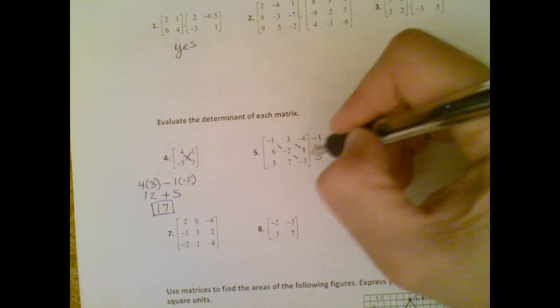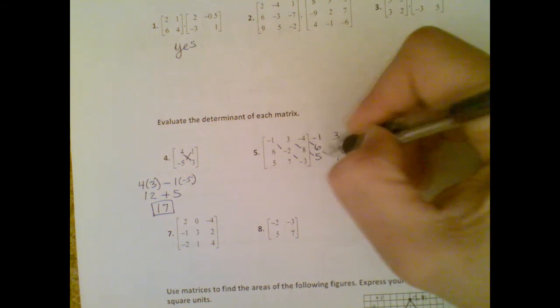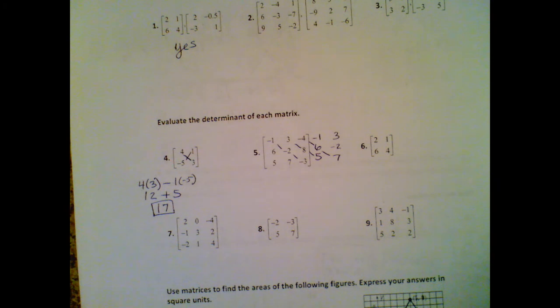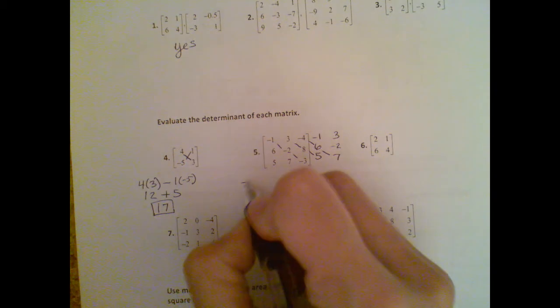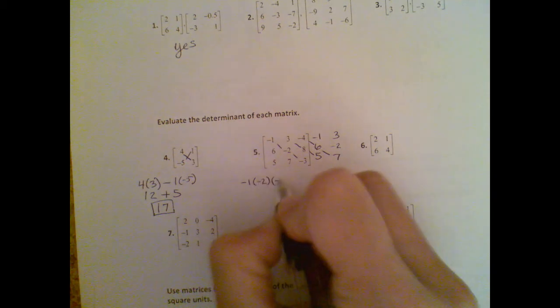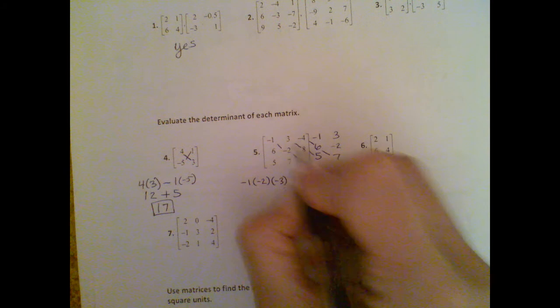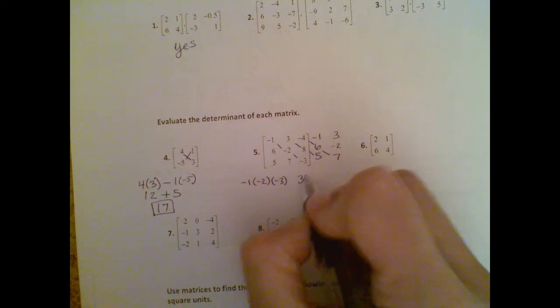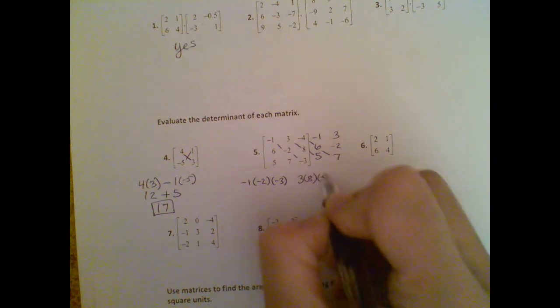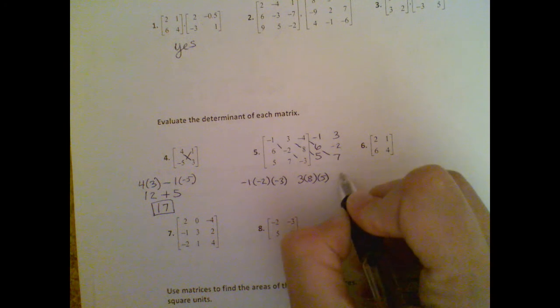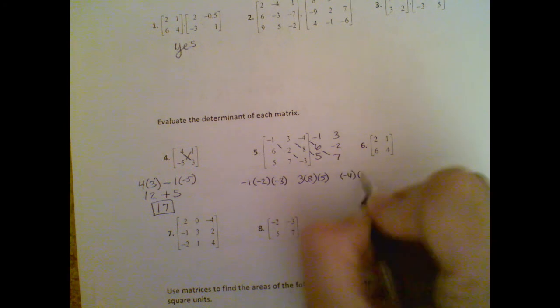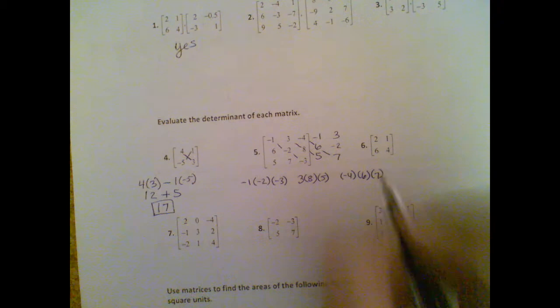And we're going to have then 3 diagonals, notice. And those diagonals, we want to go ahead and multiply them just like we did before. So if we multiply -1 times -2 times -3, and then take the next diagonal, 3 times 8 times 5, then the next diagonal, -4 times 6 times 7, and then with all of these diagonals, we're going to take the sum of them.